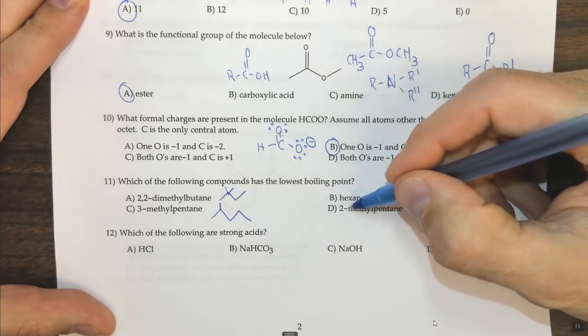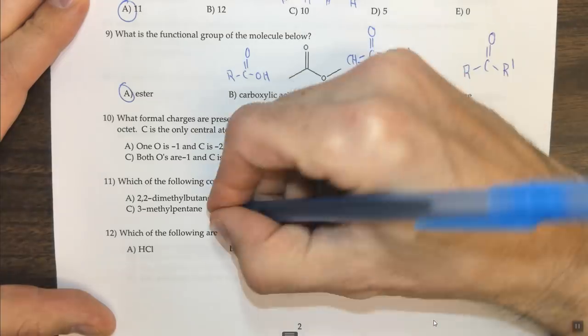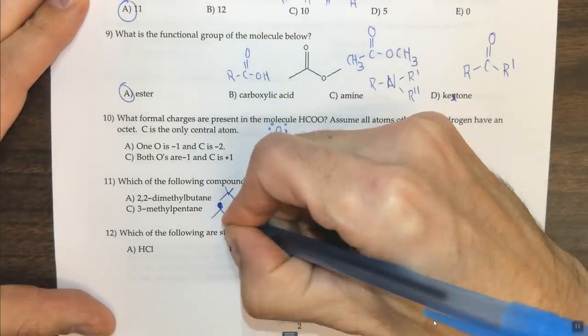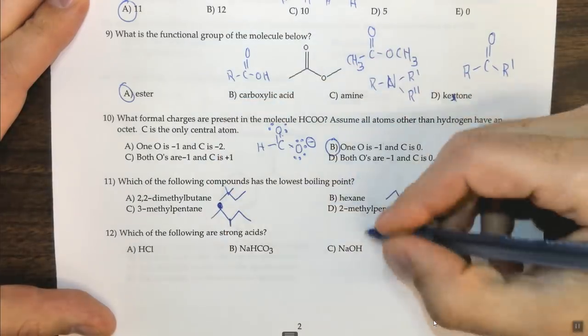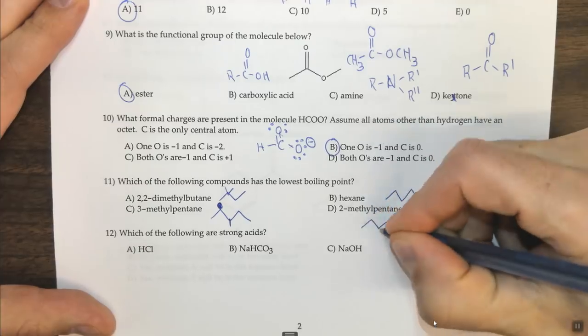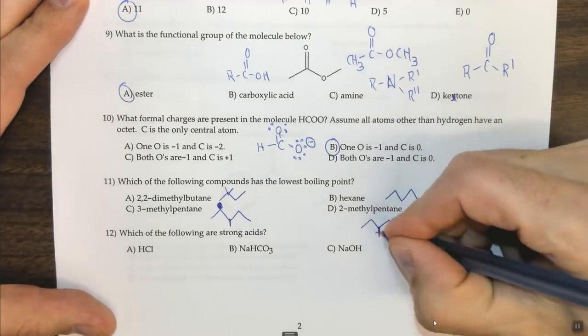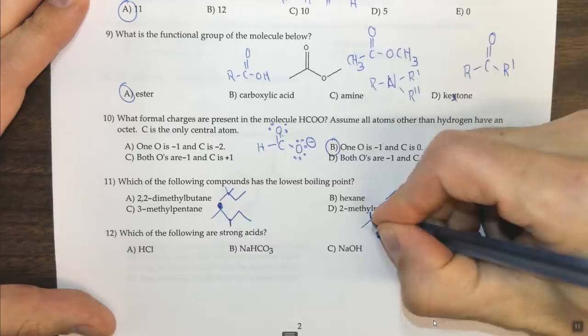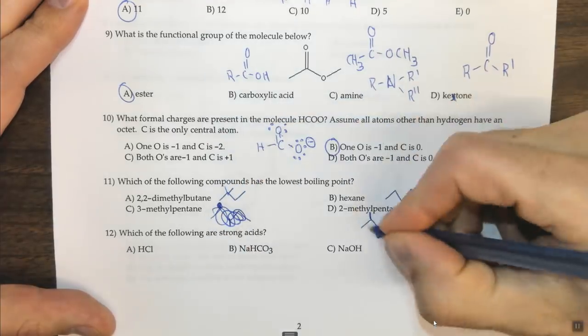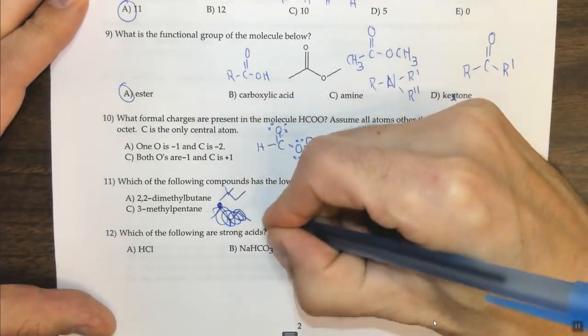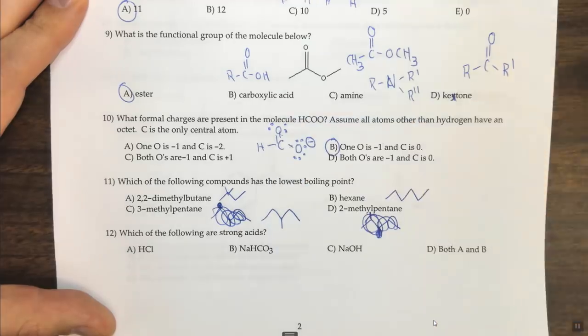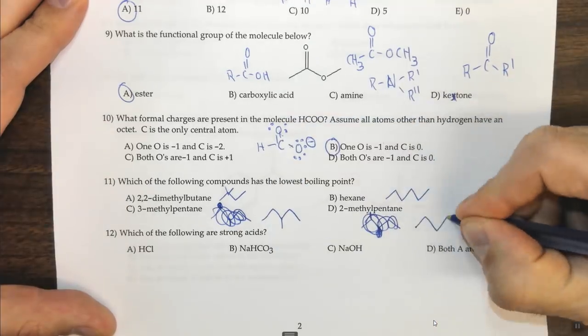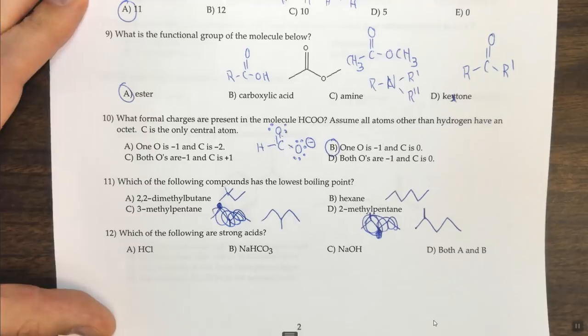And the last one is 2-methylpentane, which I realize I drew as 2-methylpentane, and it should be 3-methylpentane. So 2-methylpentane is 5 carbons. And I did it backwards again, and the methyl group is there. So let me redraw these because I messed up. So 3-methylpentane is 5 carbons with a methyl there, and 2-methylpentane is 5 carbons with a methyl there.